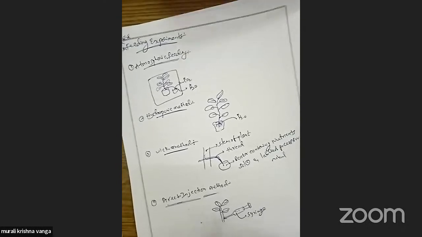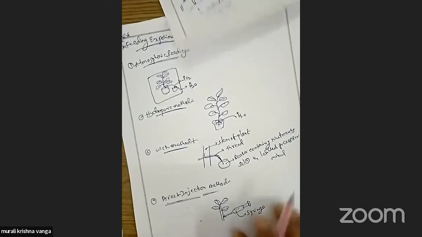We inject these labeled precursor molecules into the plant stem or leaves by using a syringe. Okay, this is the direct injection method.